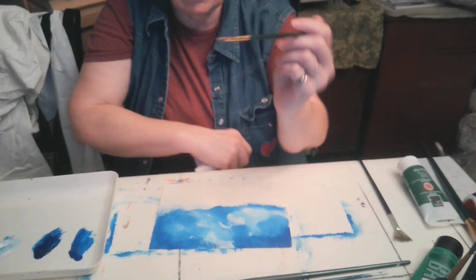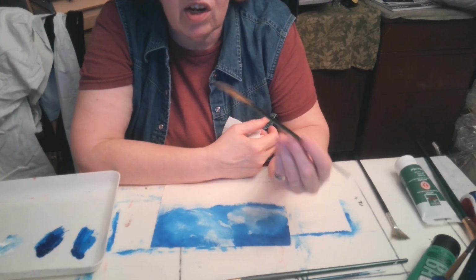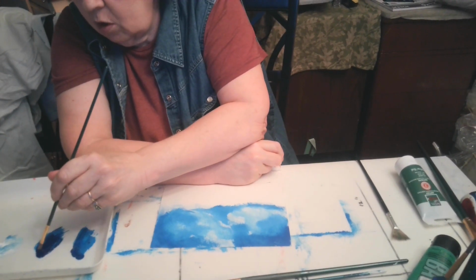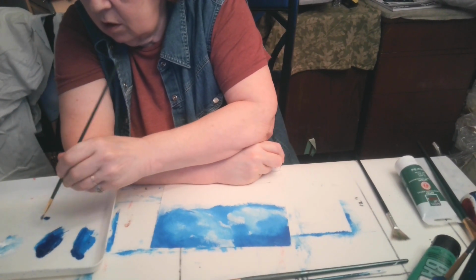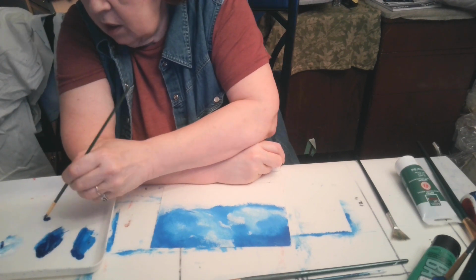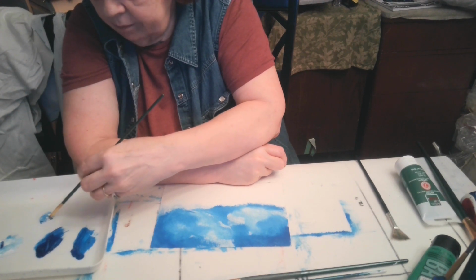So, I'm going to take this little thing. I think it's a number 4. Or no, this is actually a number 2. And I'm going to take some of the darkest blue from my palette and take some white. I'm going to mix that in so I get like an in-between blue shade. Okay?